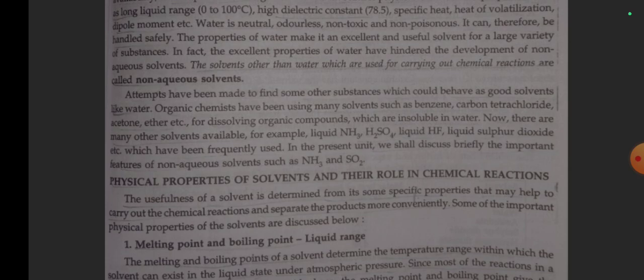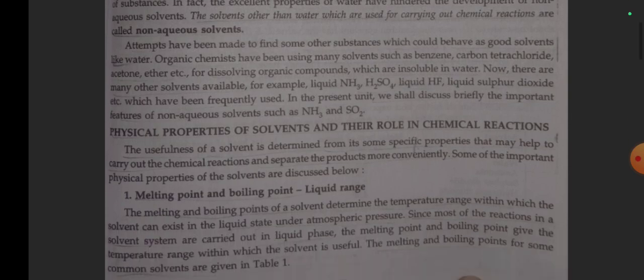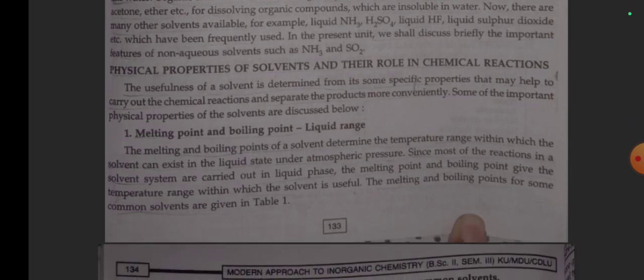Attempts have been made to find some other substances which could behave as good solvents like water. Organic chemists have been using many solvents such as benzene, carbon tetrachloride, acetone, ether, etc. for dissolving organic compounds which are insoluble in water. Now there are many other solvents available, for example liquid NH3, H2SO4, liquid HF, liquid sulfur dioxide, etc., which have been frequently used. In the present unit, we shall discuss briefly the important features of non-aqueous solvents such as NH3 and SO2. Physical properties of solvent and their role in chemical reactions.